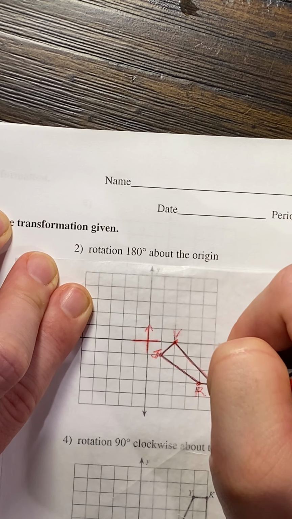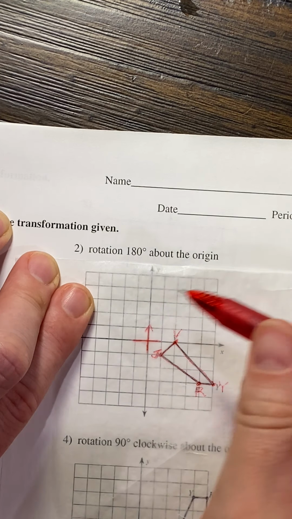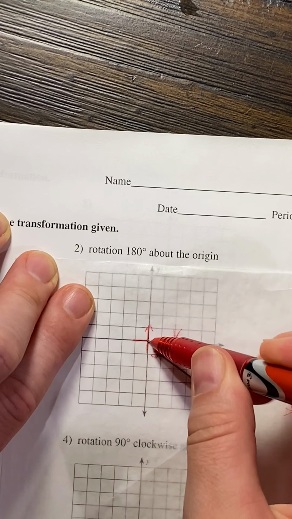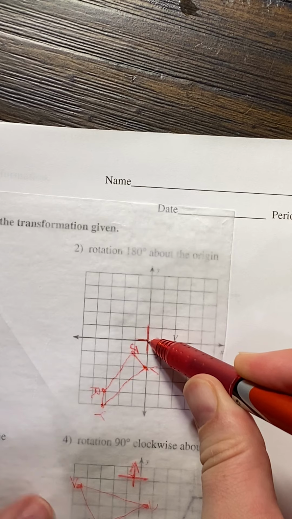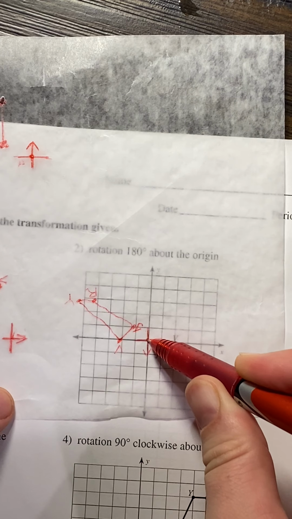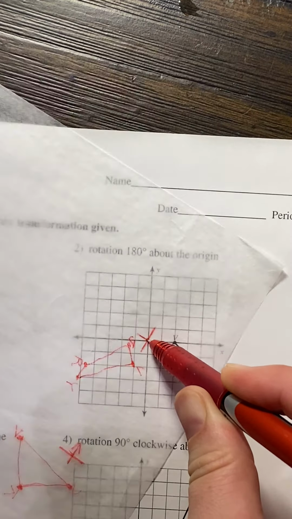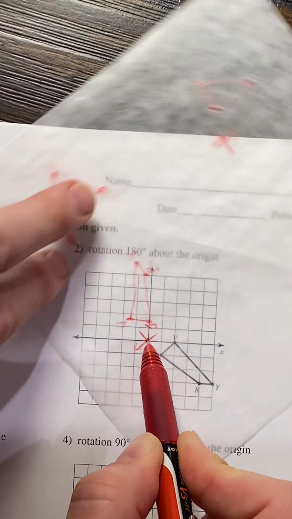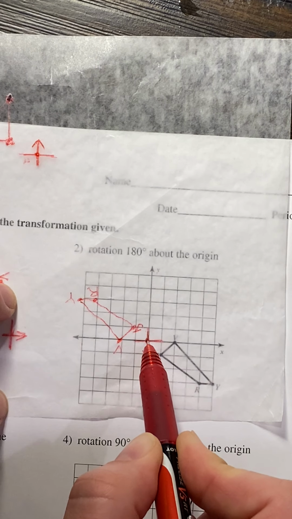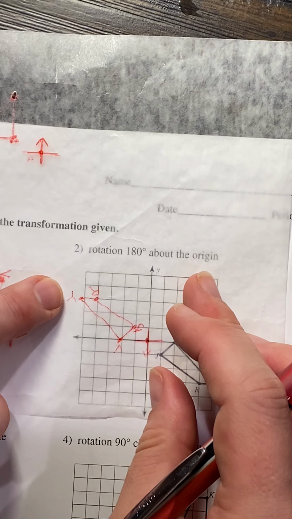It's not perfect. All right, I'm going to put my pen at the origin and do 180 degrees. I'm going to do a clockwise turn just to show you. So that would be 90, this would be 180. That's a clockwise turn. Okay, so I'm going to go back. Now I'm going to go 180 degrees the other direction. So that's 90, that's 180. Okay, same exact spot.